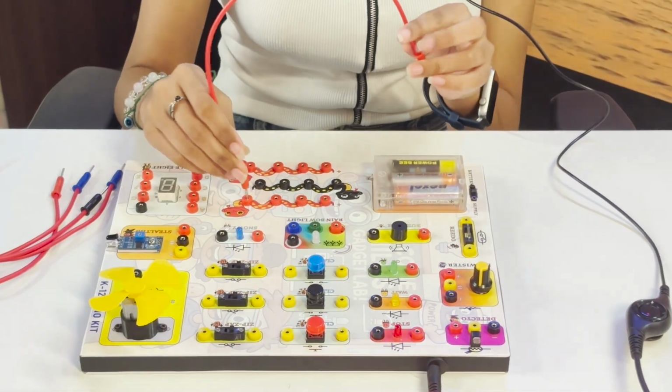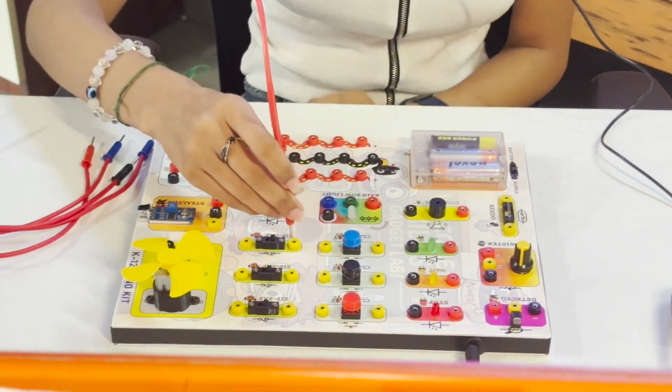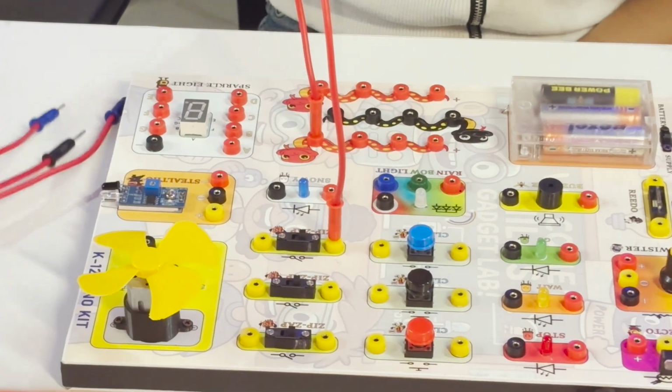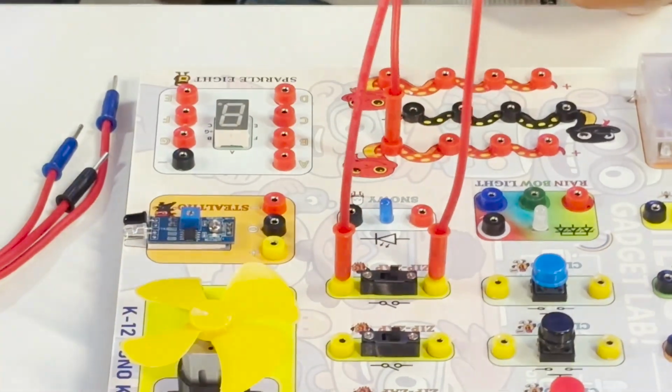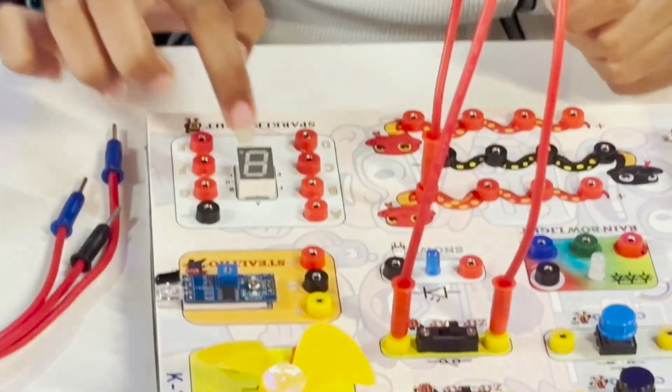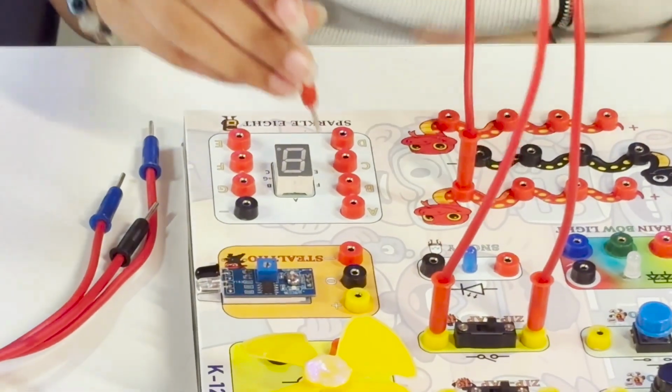First, we will connect the power to the slide switch. Then, slide switch to whichever segment we need to display. For example, I will be taking F, E and D. So I will apply this on F.